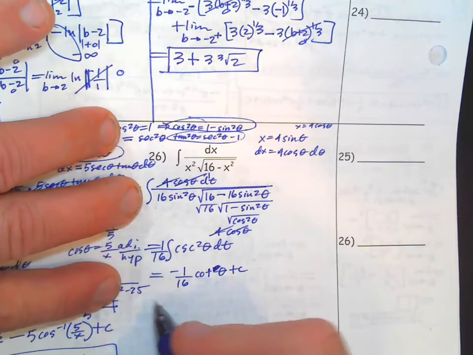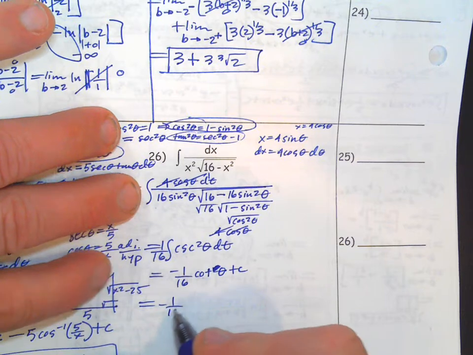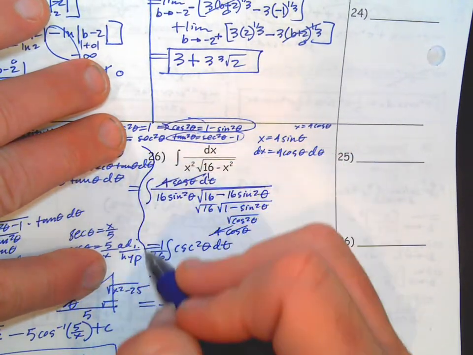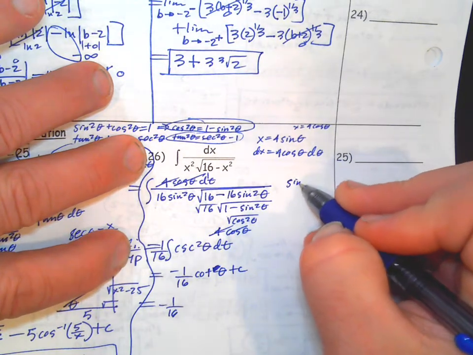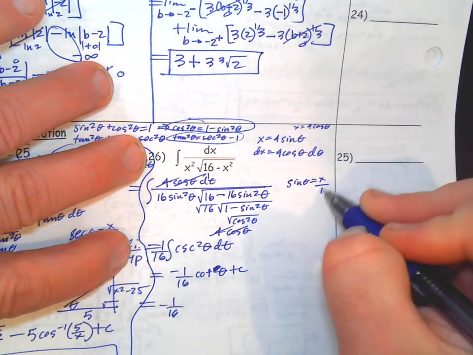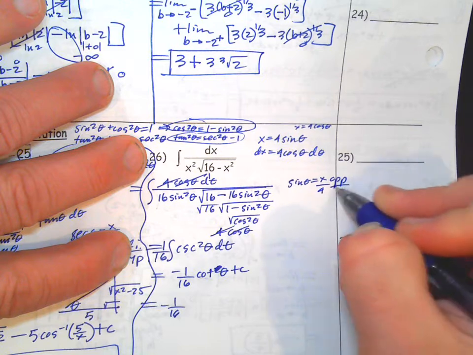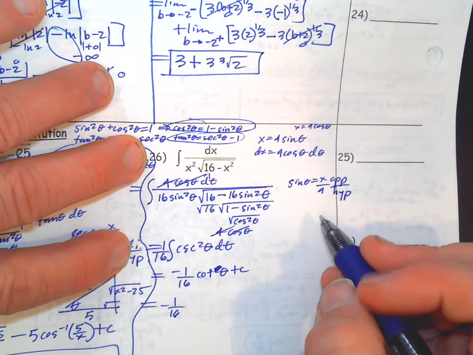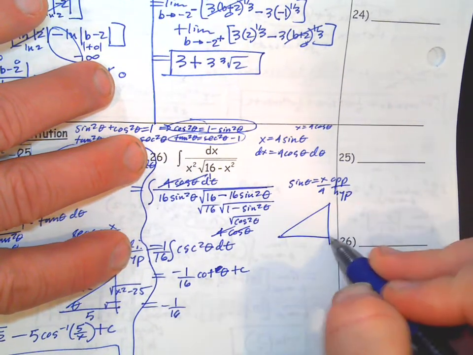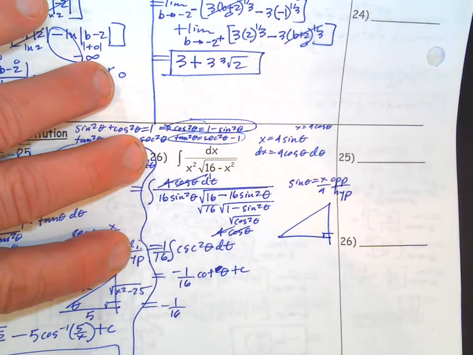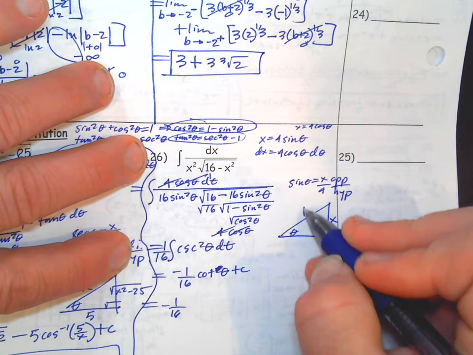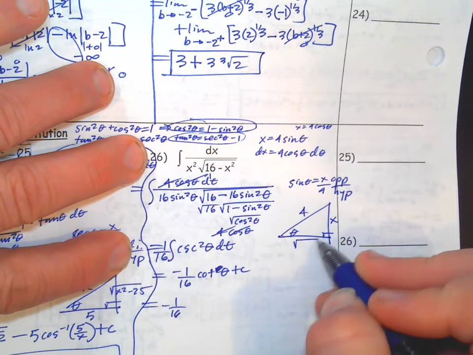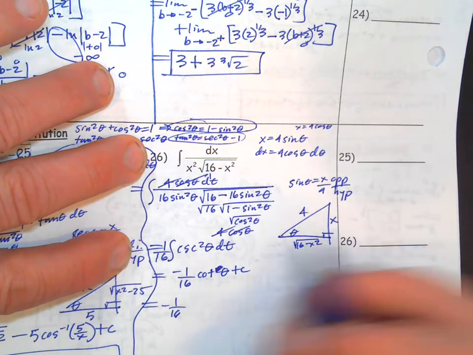And so now we just got to figure out how to rewrite it back in terms of the original variable. So I'm going to go back up here and say, okay, well, sine theta equals x over 4, which is opposite over hypotenuse. And so I could draw a picture, opposite's x, hypotenuse is 4, so this is going to be 16 minus x squared.